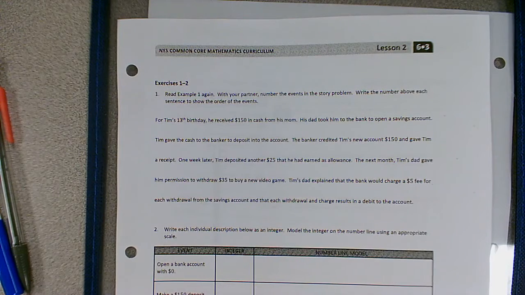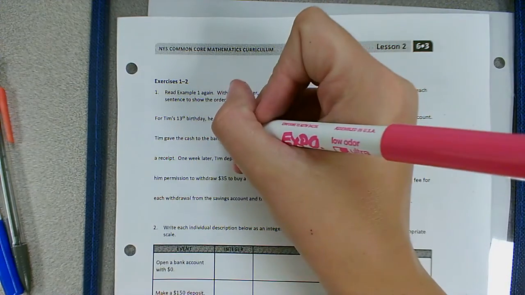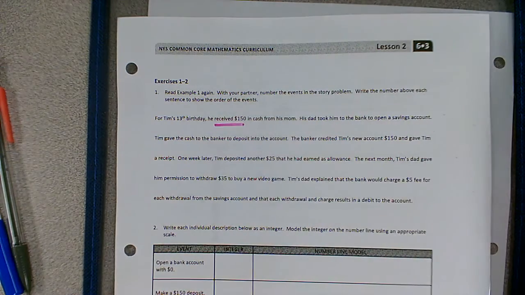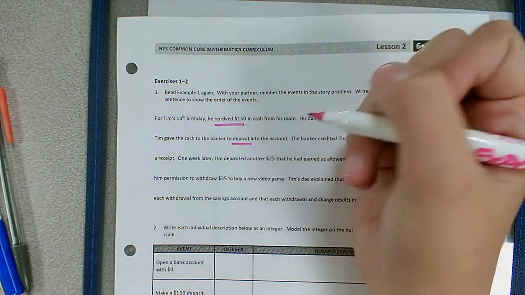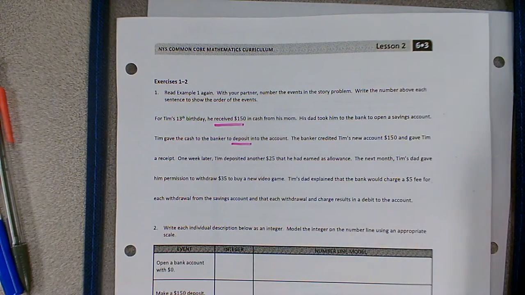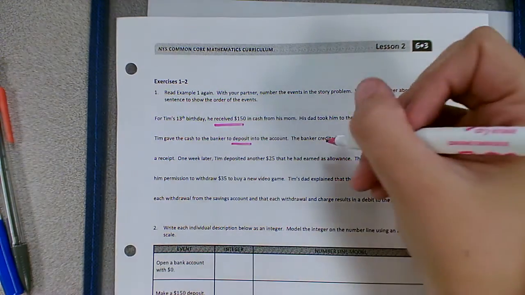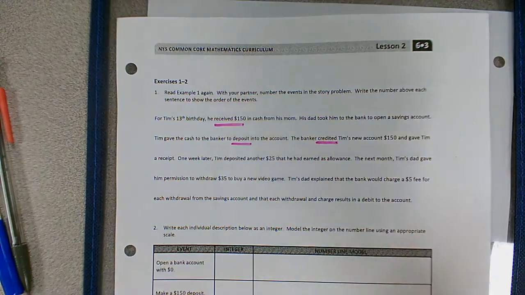So the story problem says, for Tim's 13th birthday, he received $150 in cash from his mom. So he was given $150. His dad took him to the bank to open a savings account. Tim gave the cash to the banker to deposit into his account, which means to put into his account. The banker credited or added to Tim's new account $150 and gave Tim a receipt.